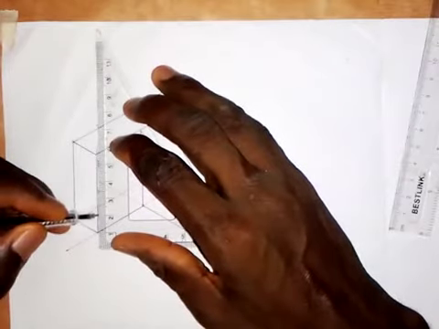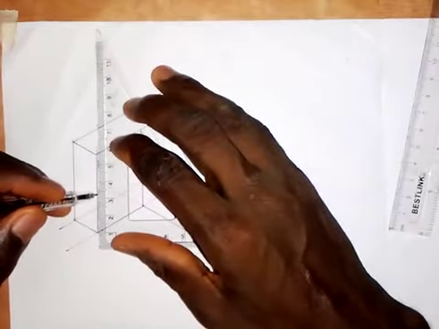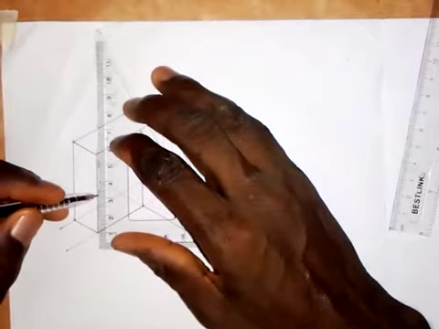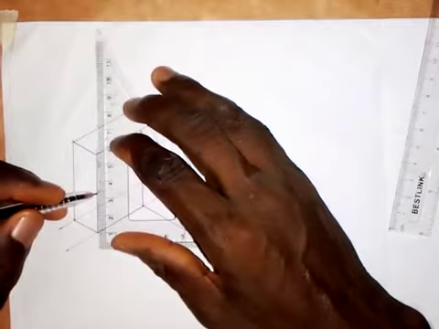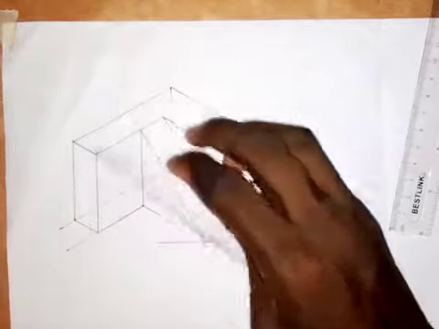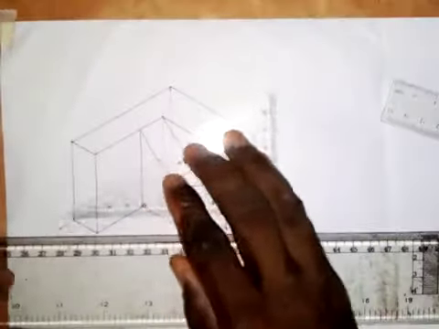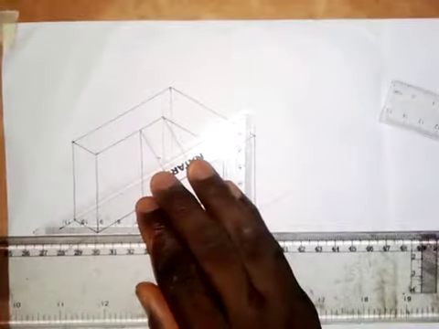So this is 20, this is 21, 22. So 22.5 is here. Okay. So I'm going to use my set square to transfer it to the other side. So I'll transfer it like this.